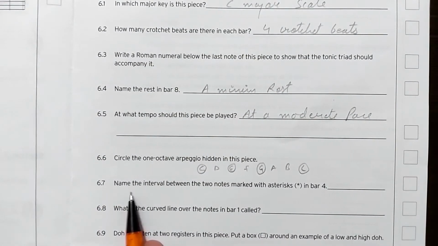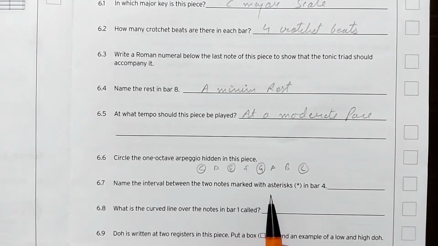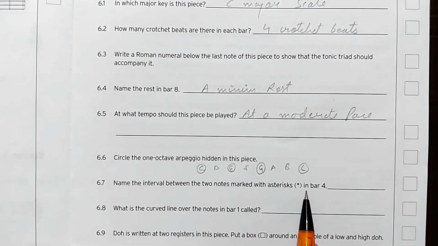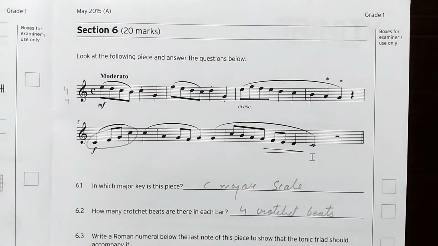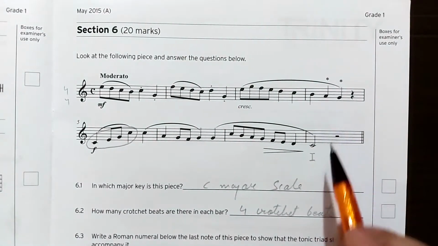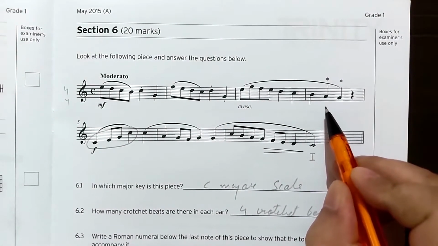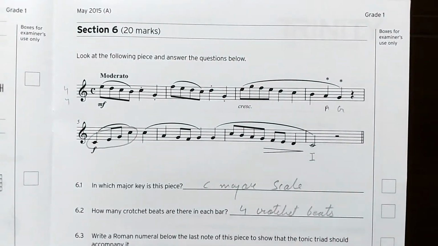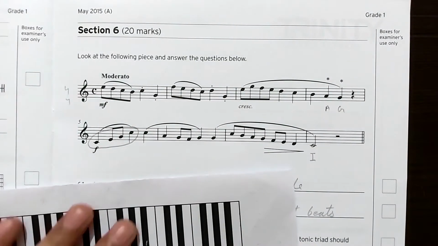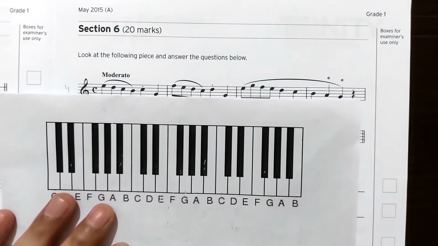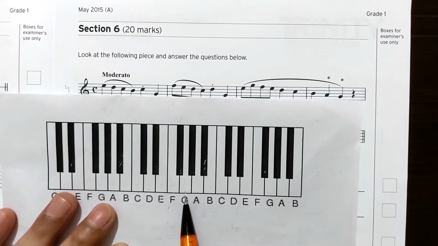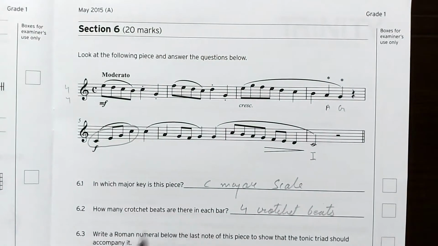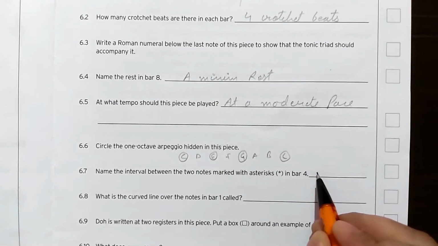Now next is to name the interval between the two notes marked with an asterisk in bar 4. Let's check in bar 4. These are two notes, one is in the second space, that is A, and the other one is G. So A to G, or G to A, is a second interval. So the answer would be a second.